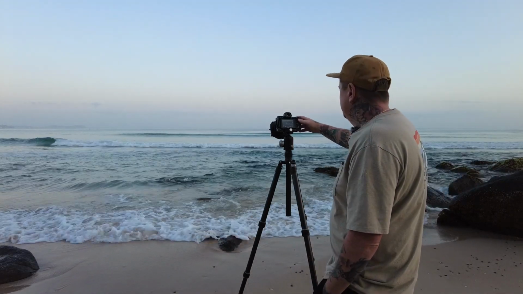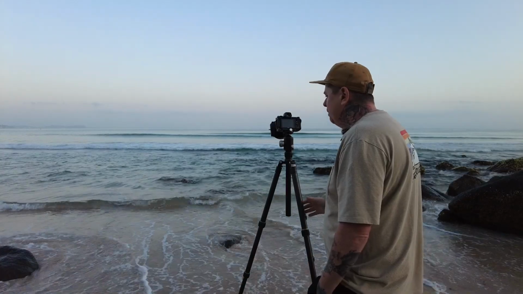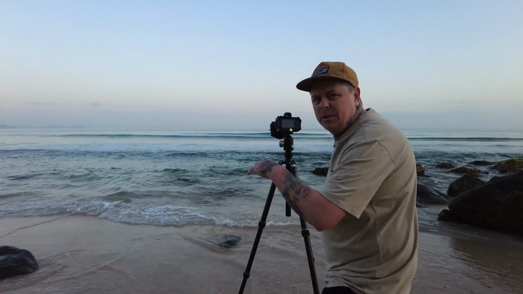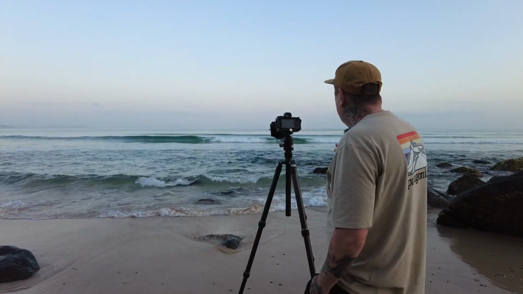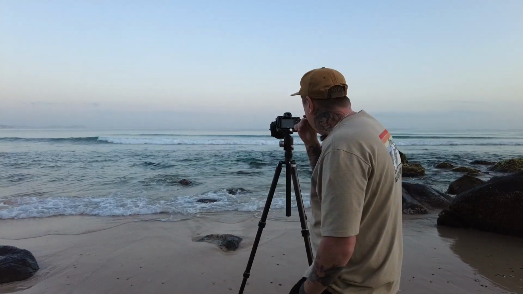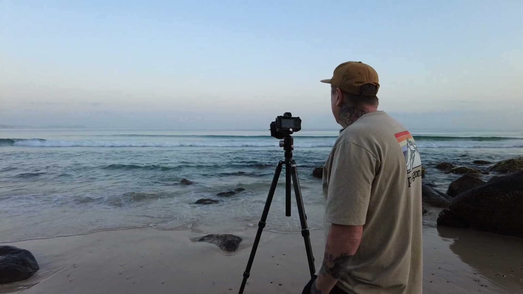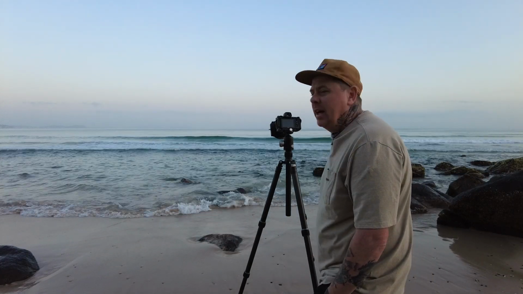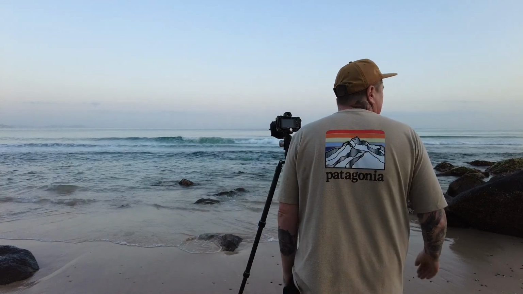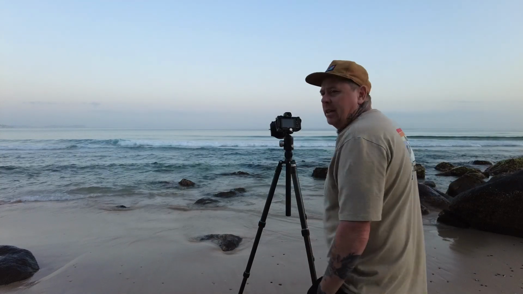These rocks down here are a bit small and under the water. I might need some rocks that are sticking out a bit more. So I'm going to try these rocks over here next. I'm just going to take this shot, chuck it up for you, and move on from there. Probably just go over here, and I'll walk down the beach and see what I can get.